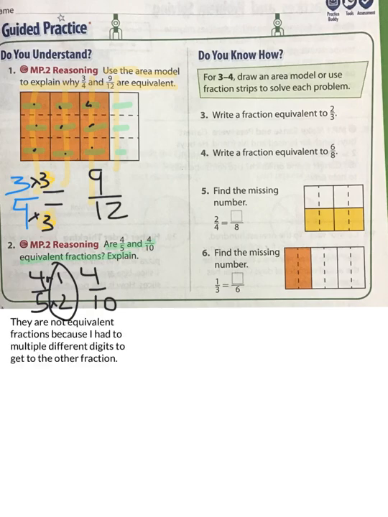Make sure that you write this sentence in your book. They are not equivalent fractions because I had to multiply different digits to get to the other fraction. For example, to get from 4 to 4, I multiplied by 1, but to get from 5 to 10, I multiplied by 2. Since they are different numbers, they are not equivalent.